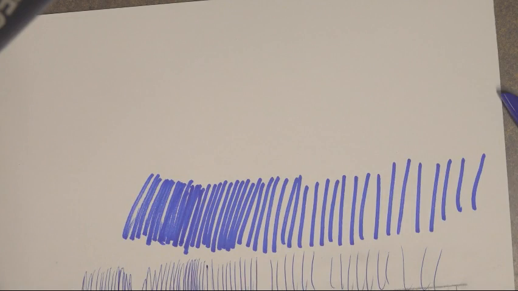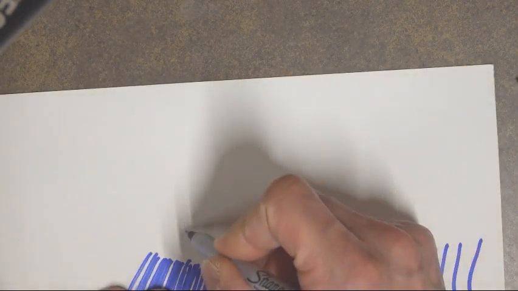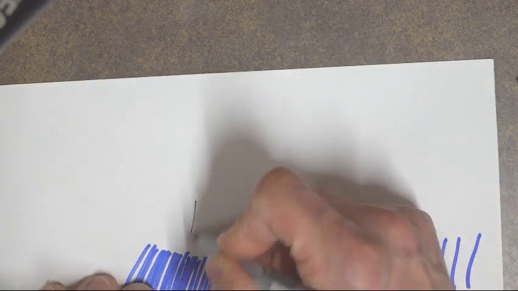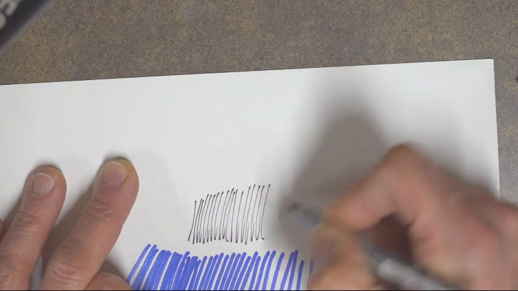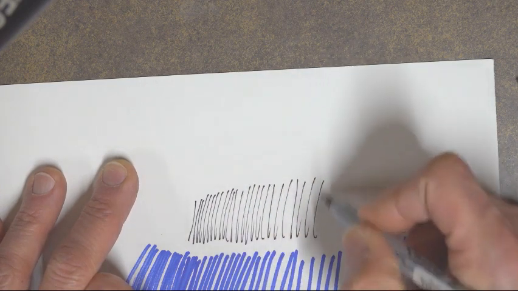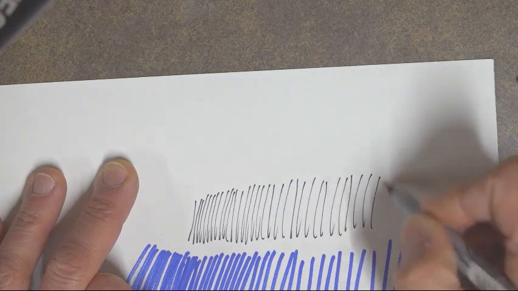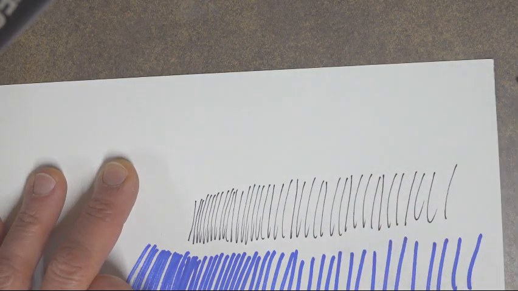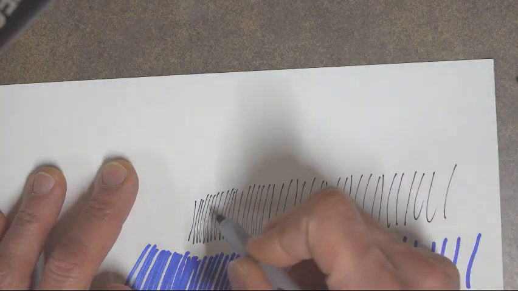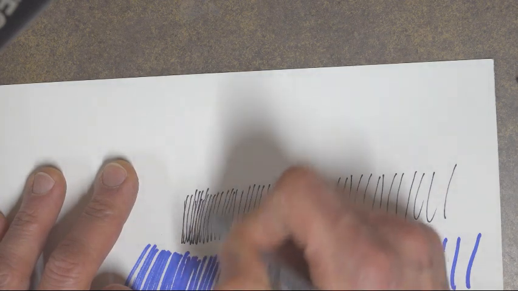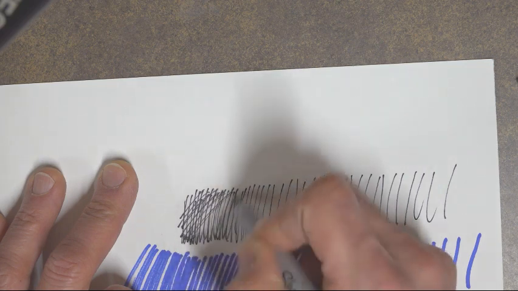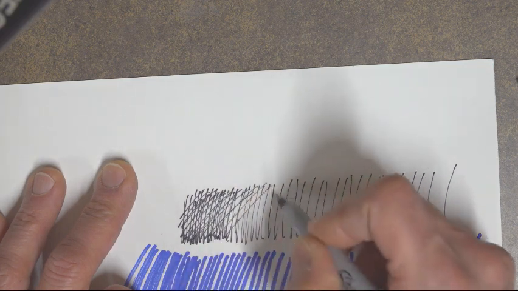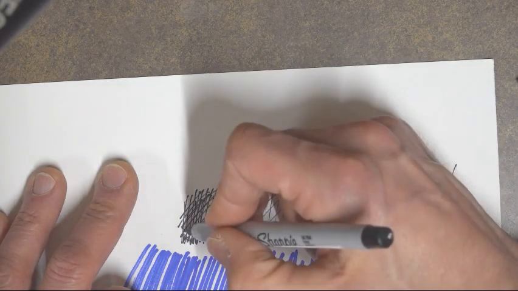Sometimes changing the direction of the mark making is even used. So for instance, I'm going to create a less dense collection of marks over on that side, but then I'm going to go over to my dark end of this spectrum, and I'm going to actually cross my new lines over my existing lines.